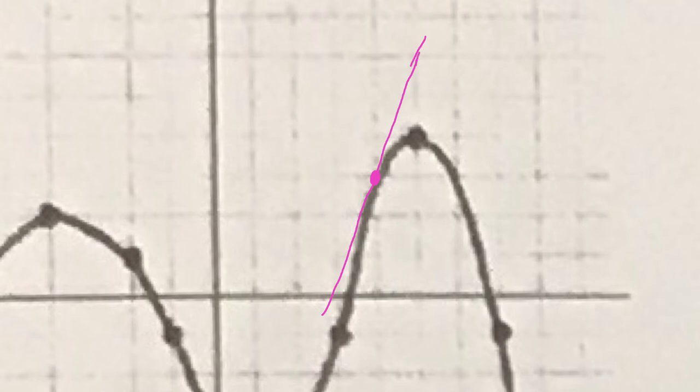So we're going to take a point to the right of +4, and a point to the left of +4. This looks like the point 5, 6, and this looks like the point 3, 0. And we're going to use these 2 points to approximate the slope of that line.